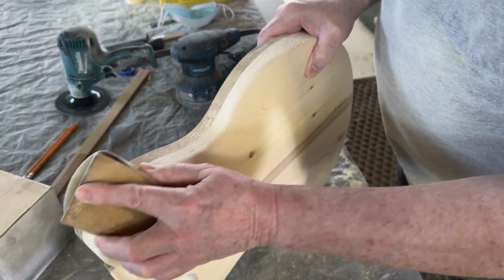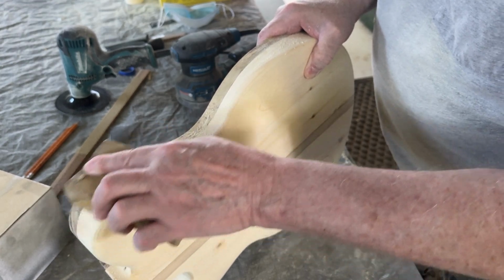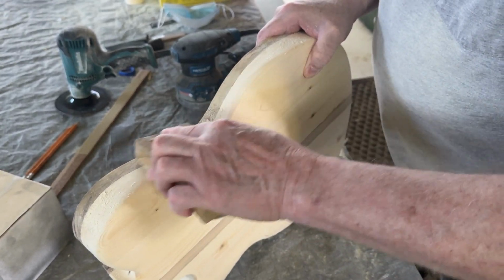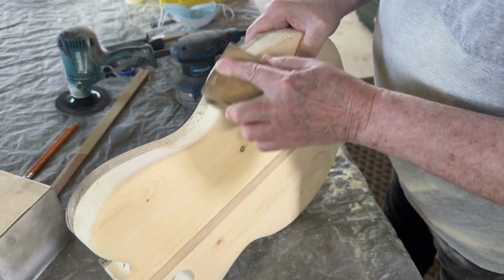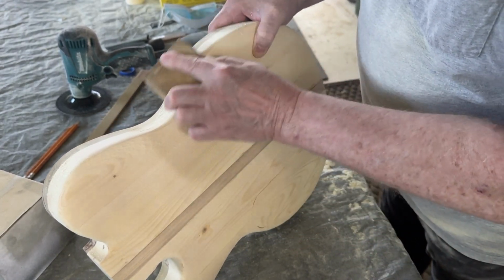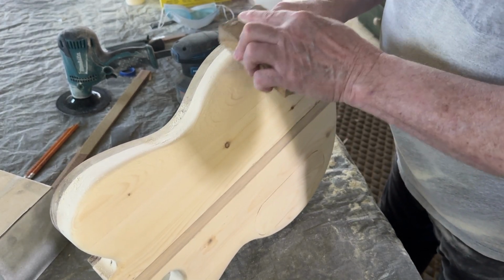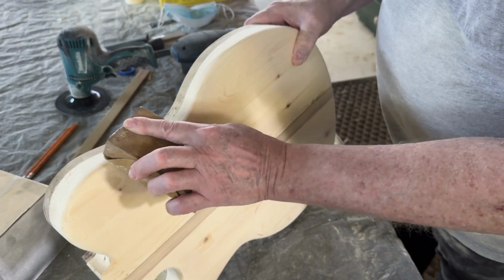Oh, I did get the neck ordered for this. It won't be here till Tuesday, if I'm lucky and the wind's blowing right. So I wound up ordering a mahogany neck.